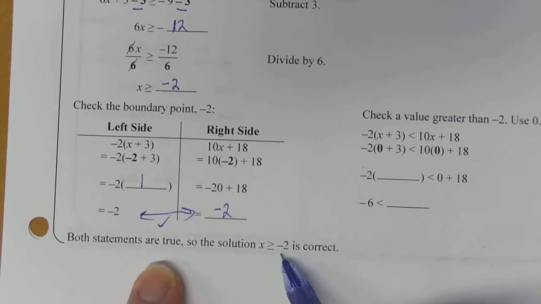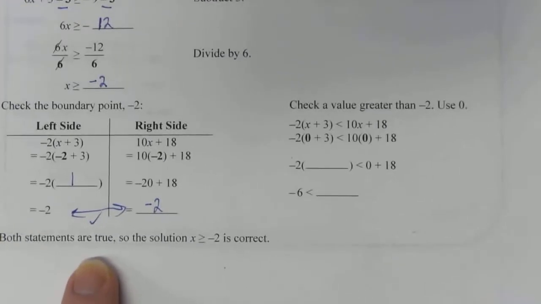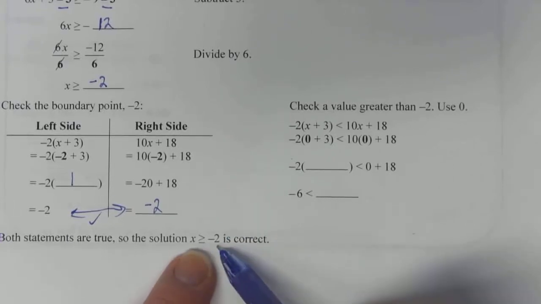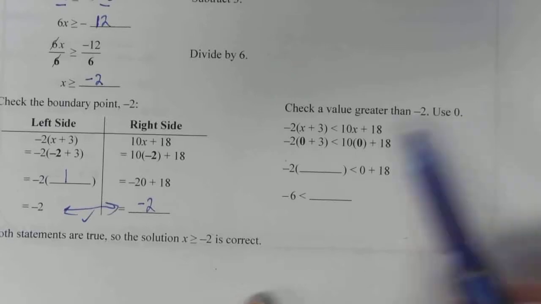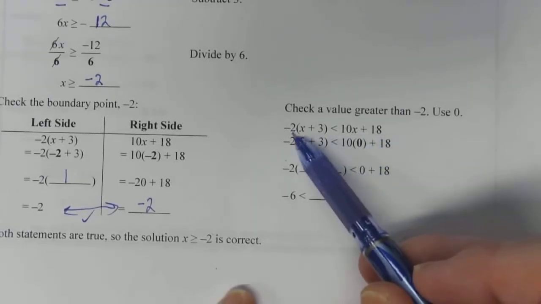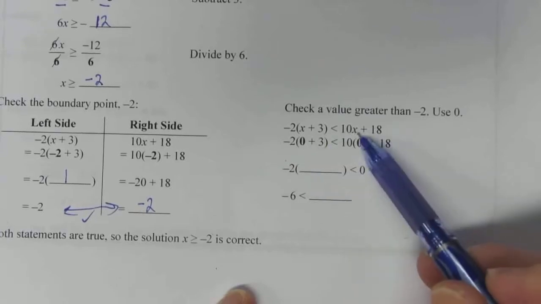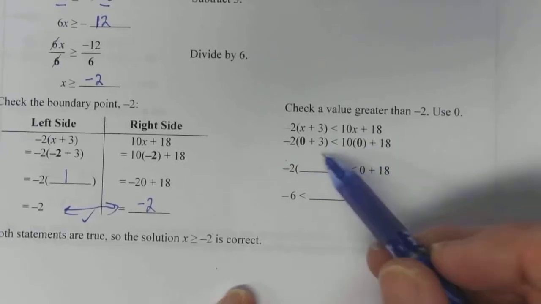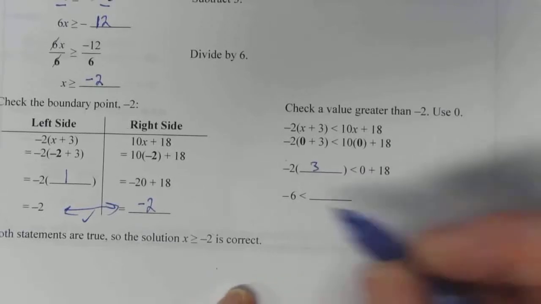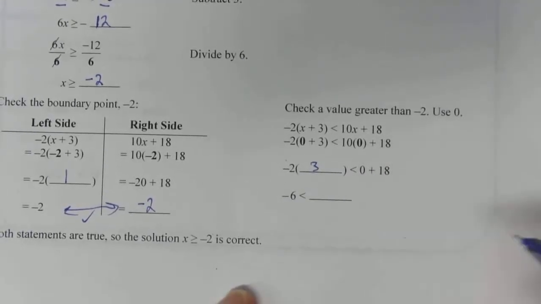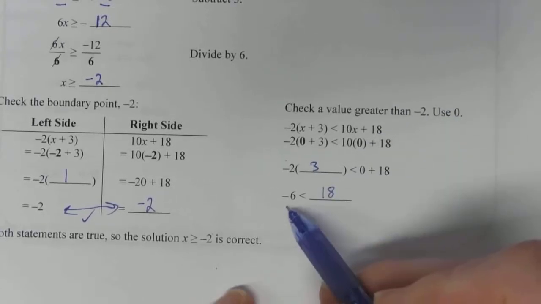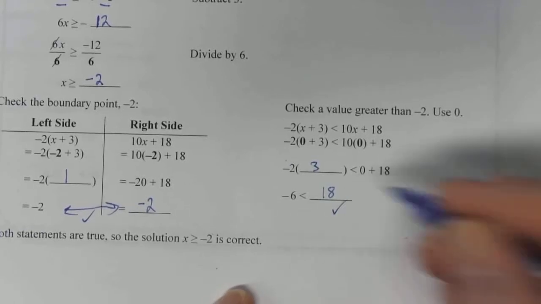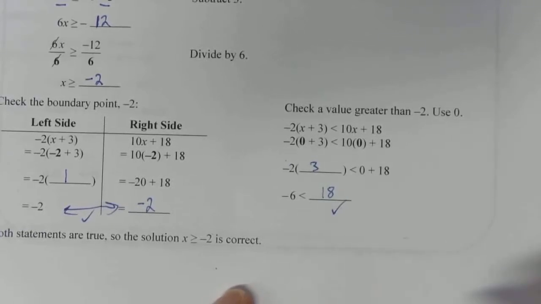We've checked the boundary point. Now, let's check a value that is greater than negative 2 to confirm the direction of our sign. So 0 is a handy one when you're dealing with this range of numbers. So we'll use 0. Here's your original inequality. Everywhere there's an x, we'll put in a 0. So 0 here and a 0 here. And then work through it. 0 plus 3 is 3. Negative 2 times 3 is negative 6. 10 times 0 is 0, plus 18 is 18. Negative 6 is less than 18.